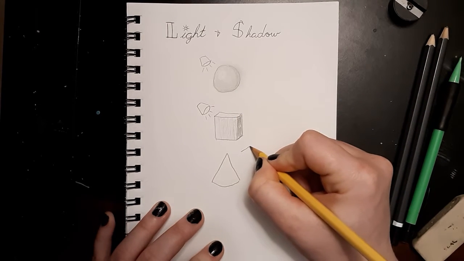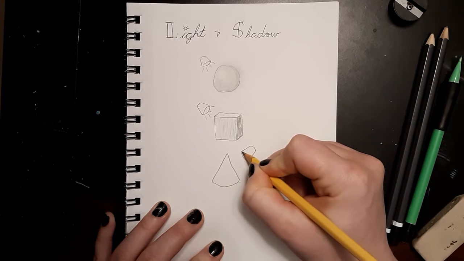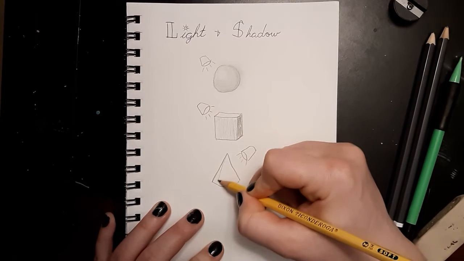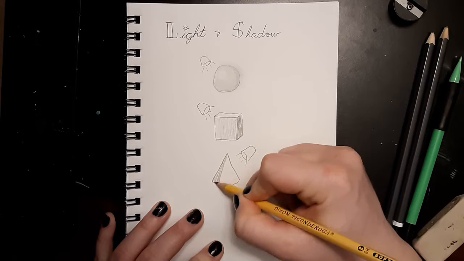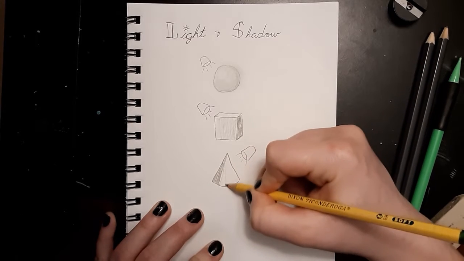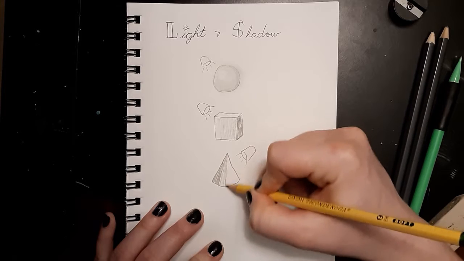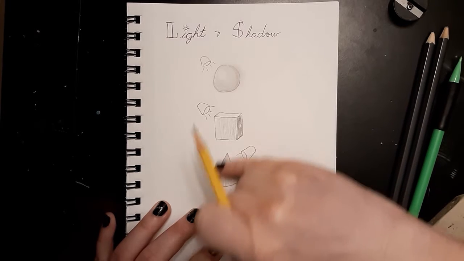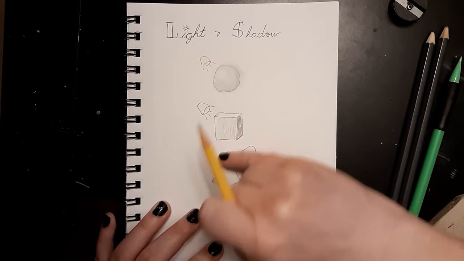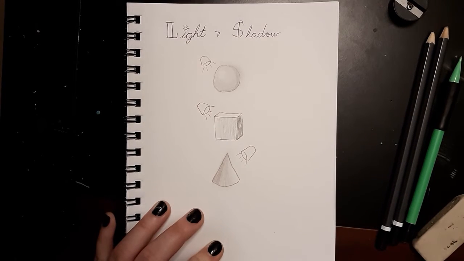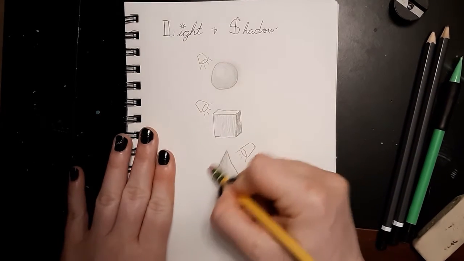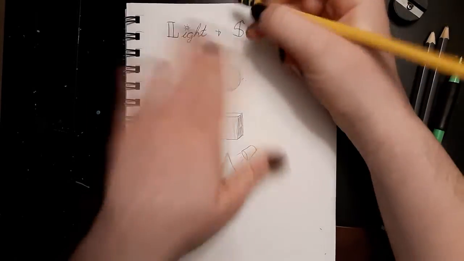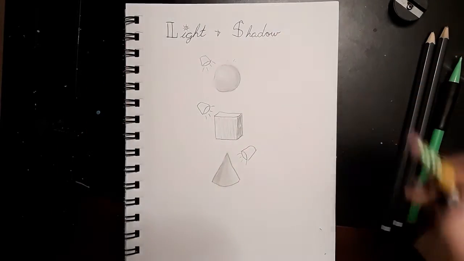Let's do the upper right for the cone. So the side facing away is going to be the darkest. Then medium, and lighter, and our highlight. Blend that in, and now this looks more 3D and less like a triangle. You can take your eraser and sharpen up your shape if you need to.